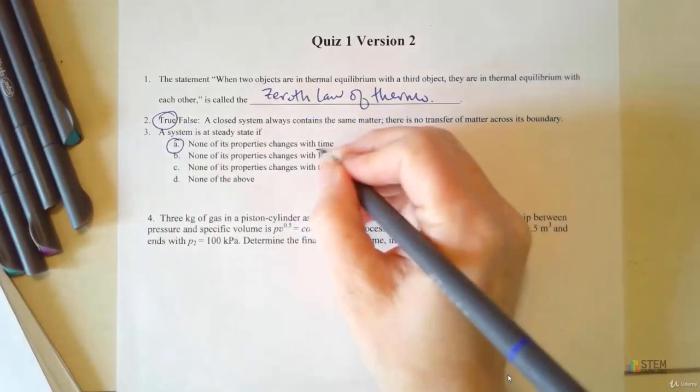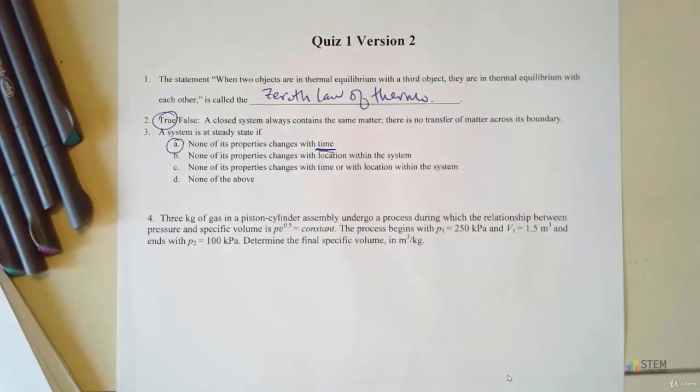Now number 3, a system is at steady state if none of the properties change with time. Time is what we care about for steady state. And that will really give us some shortcuts later on in the course.